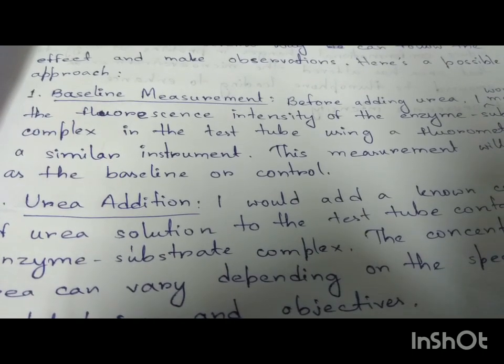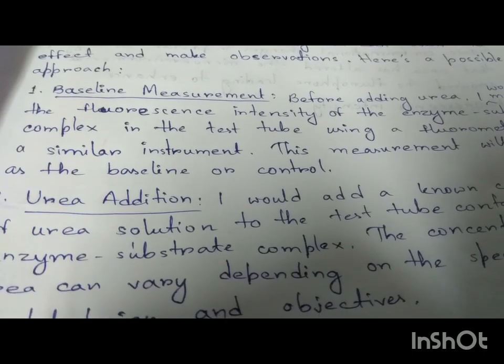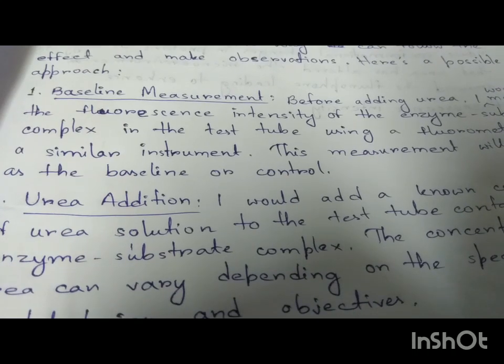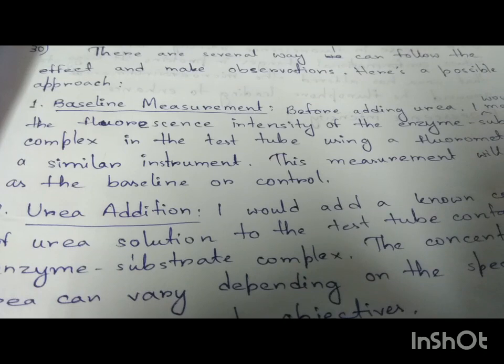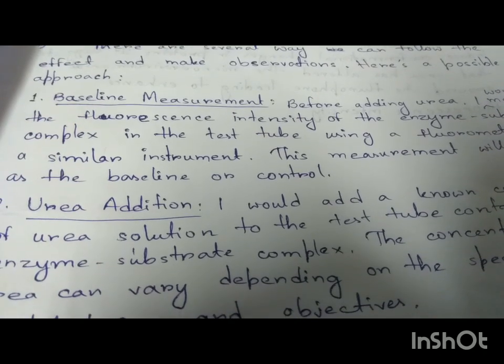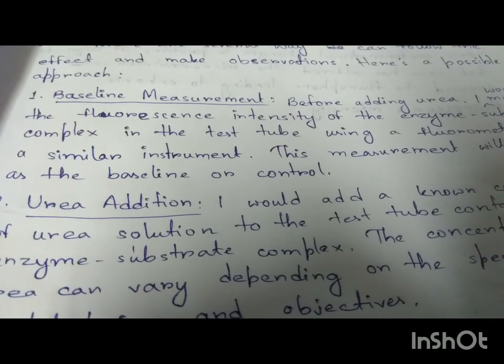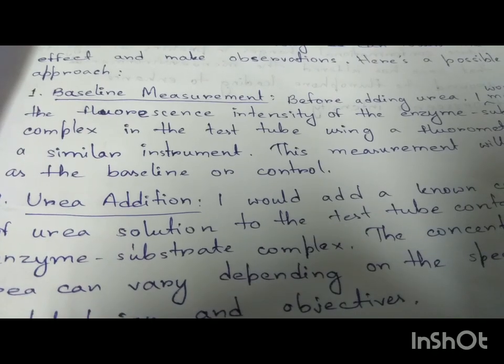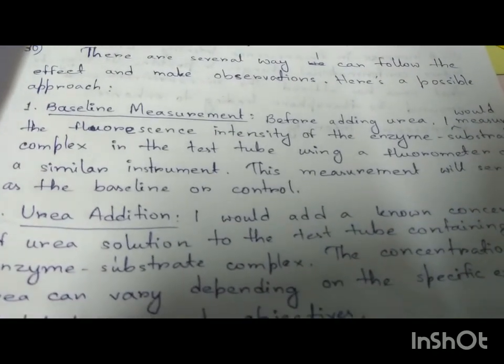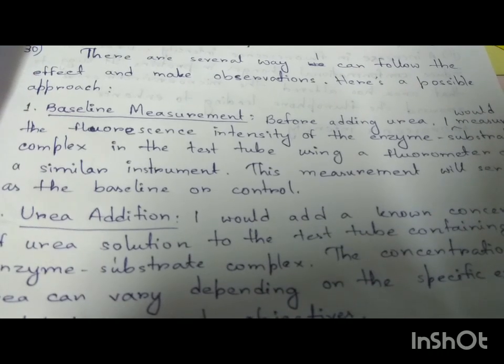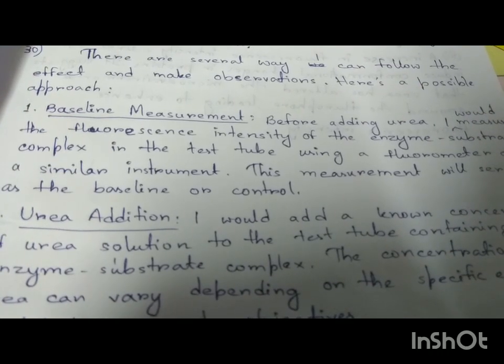How will you follow the effect of urea addition, and what would be your possible observation? These questions are from JBNSTS sample paper, and this question is divided into 2 plus 3. Answer. There are several ways I can follow the effect and make observations.